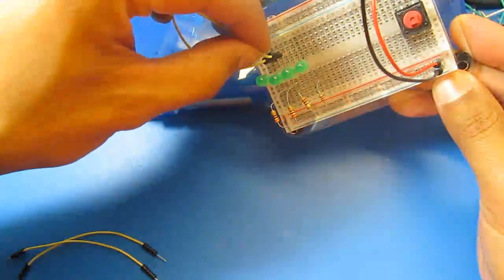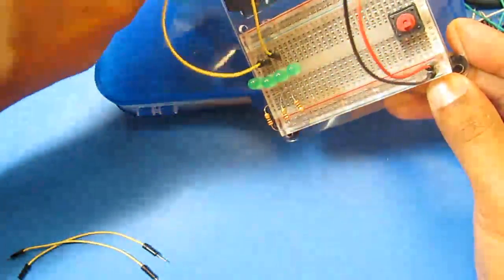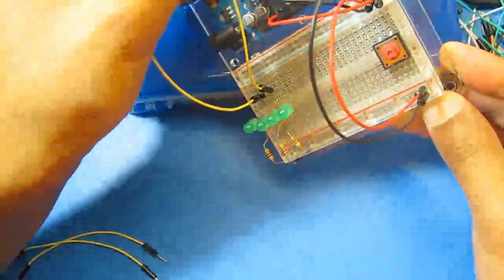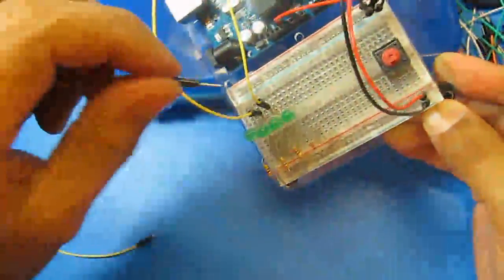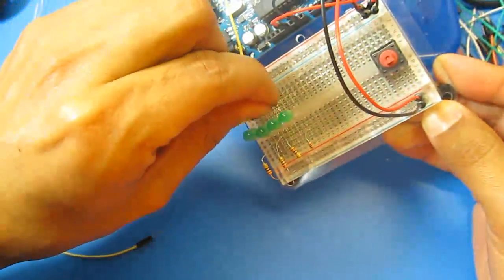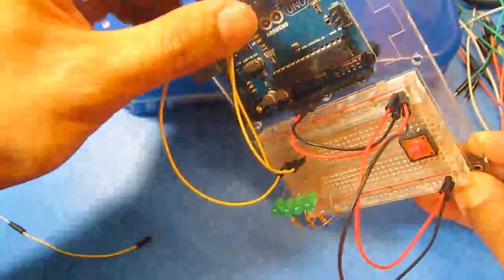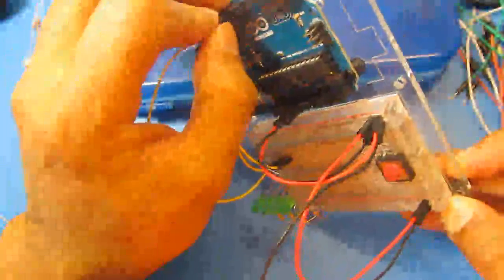outputs in the Arduino. So this is gonna be going to the pin number 12. Next one is gonna be 11. Okay.